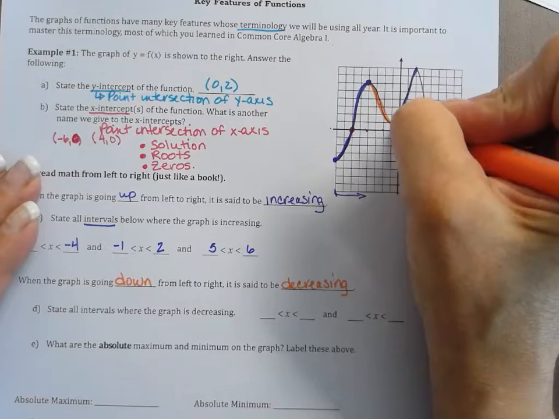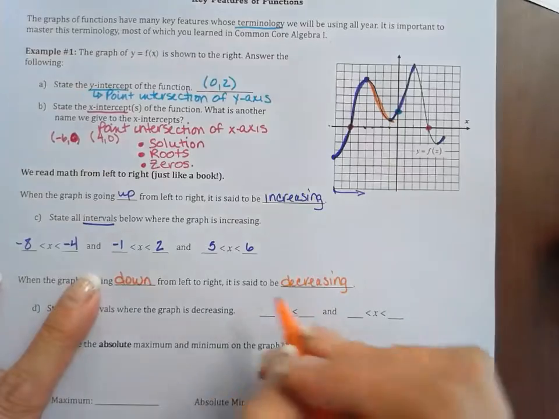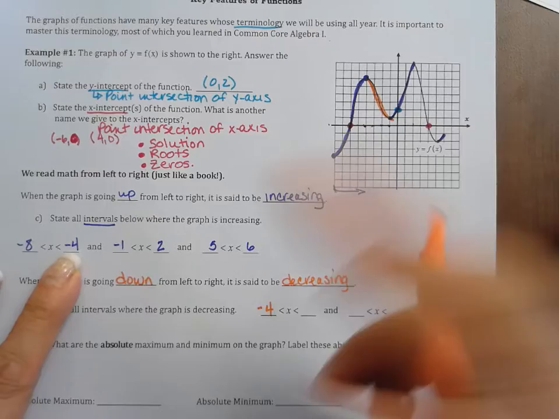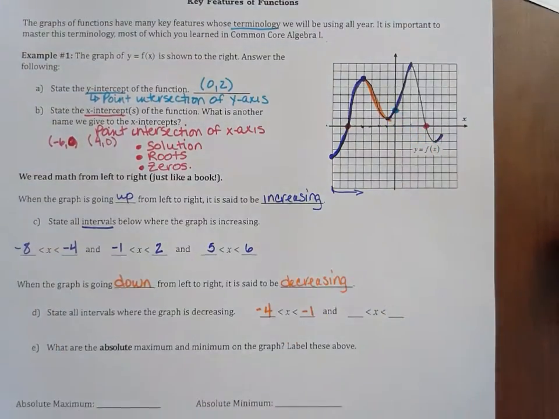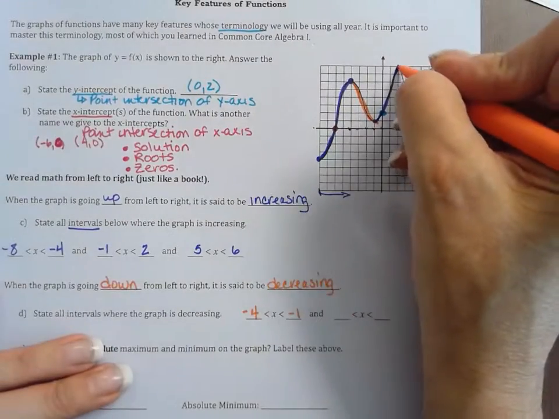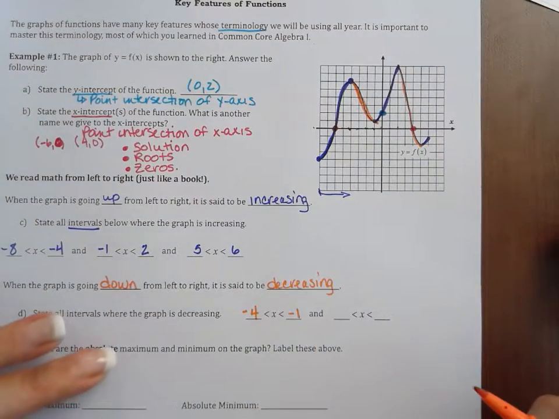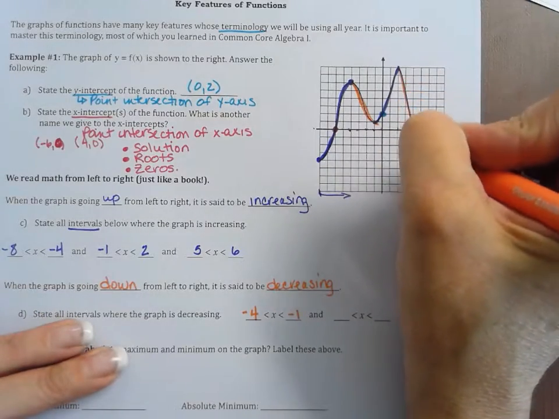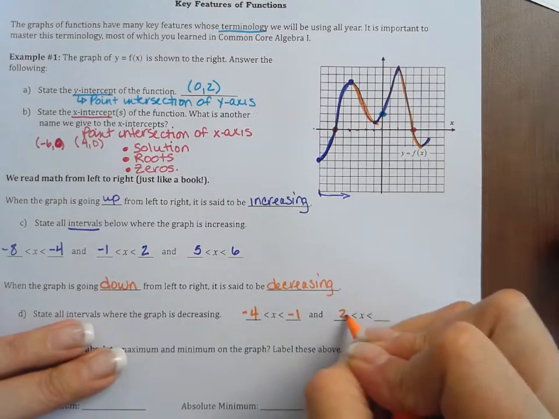So I can look at where it's increasing and know that every time it's changing, that's where it's going to be decreasing. So my next interval is going to be from where that it's decreasing? 2 to 5. Perfect.